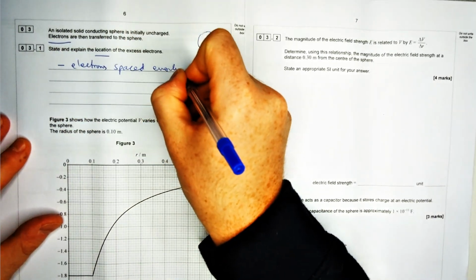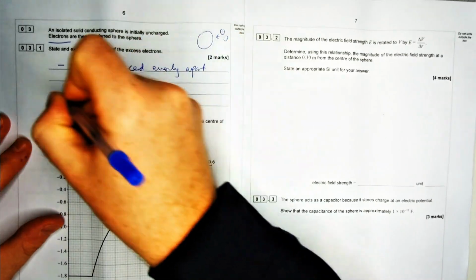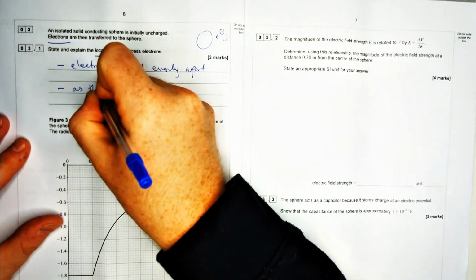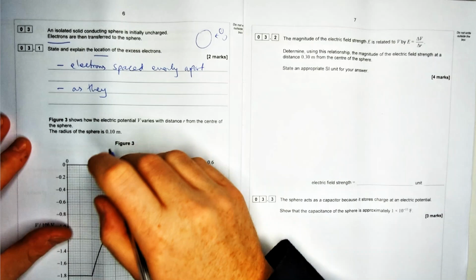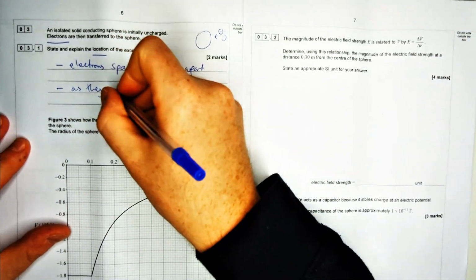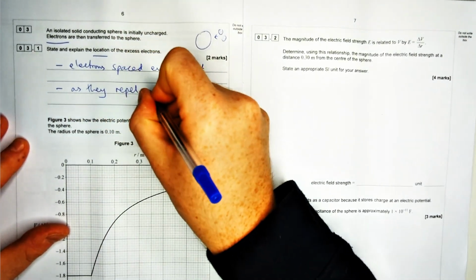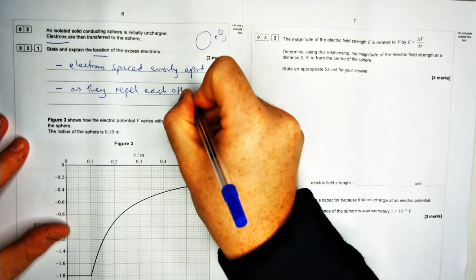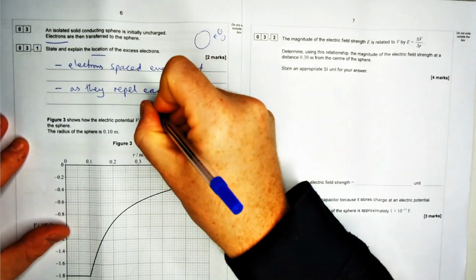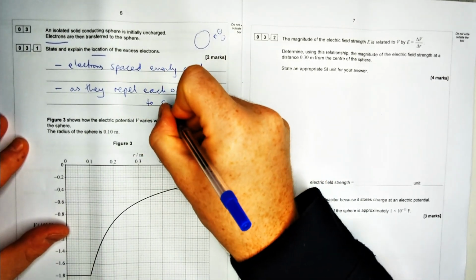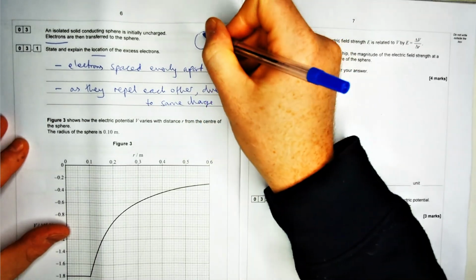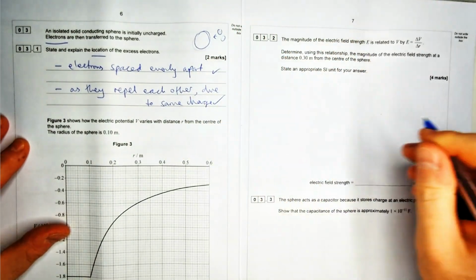The reason they get spaced evenly apart is because they repel each other, or they exert a repulsive force. As we repel each other, and it's an explain question, so let's go into detail, due to having the same charge. You can also talk about how they go on the outside of the sphere. That's good enough for our 2 marks.